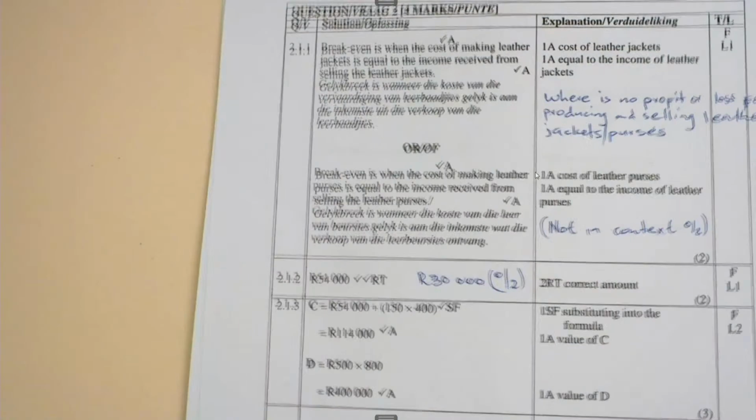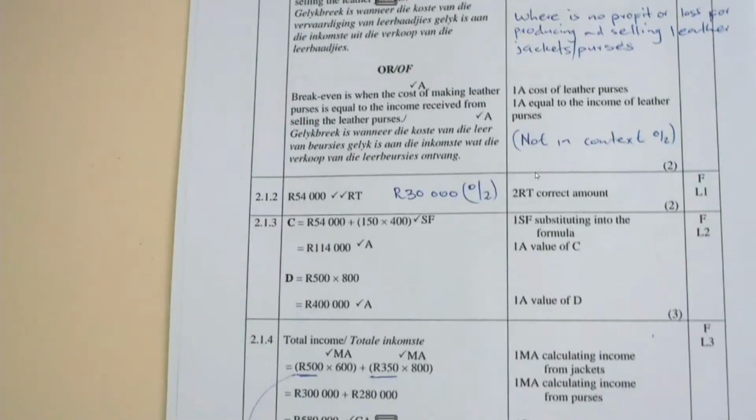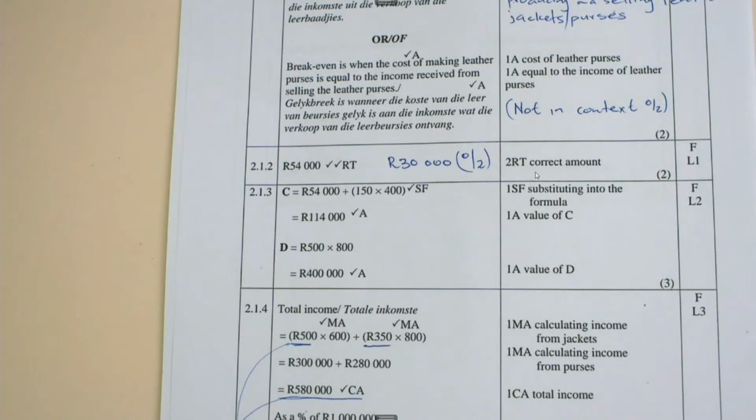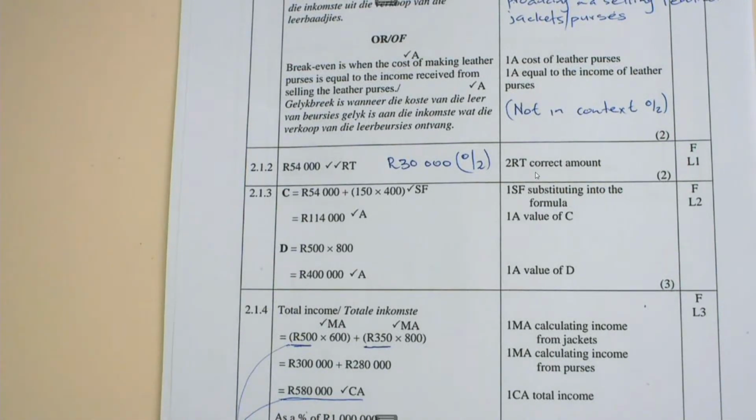Let's go back to that question again, 2.1.4. Remember, I was saying, when do you see A? It's 500. Any value multiplied by 6. Any value multiplied by 500. I want to correct that.